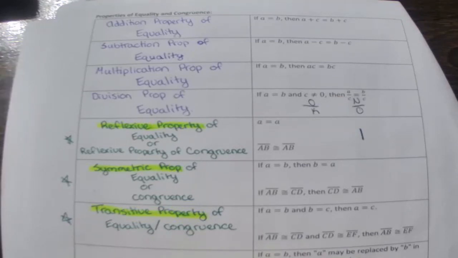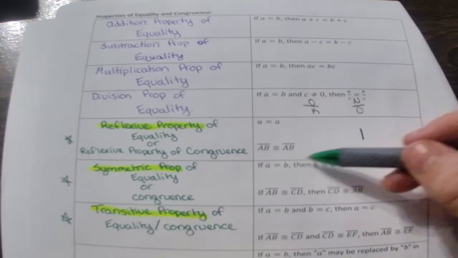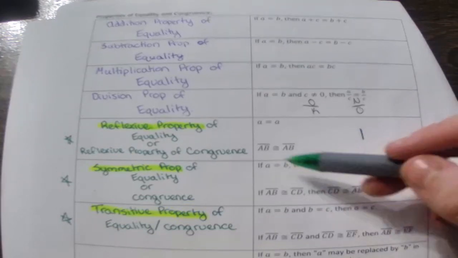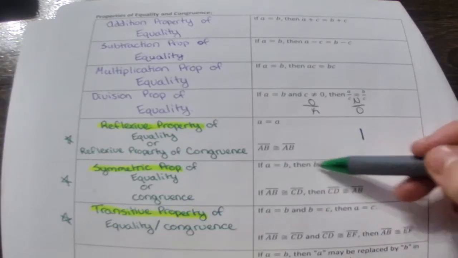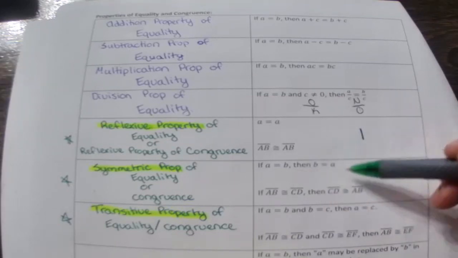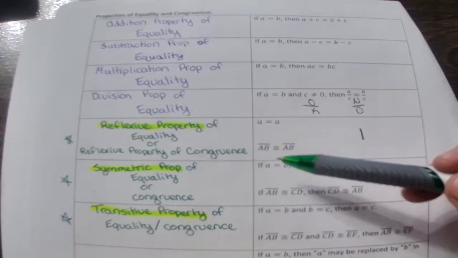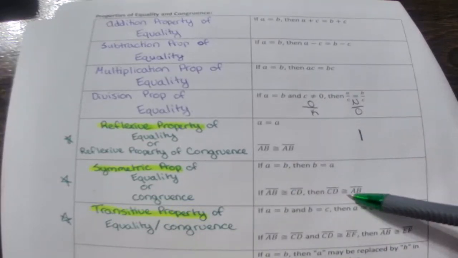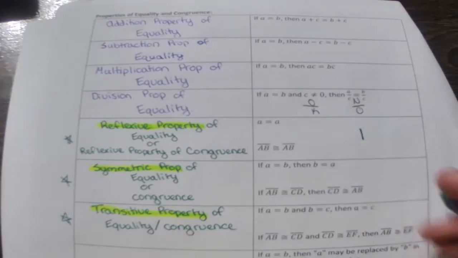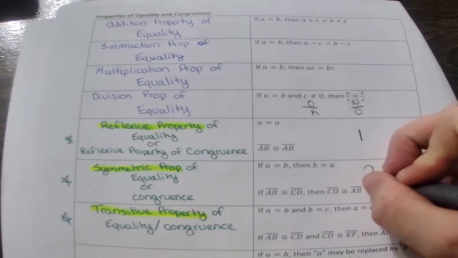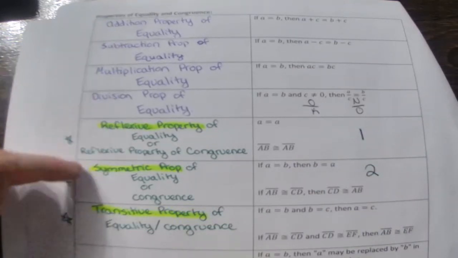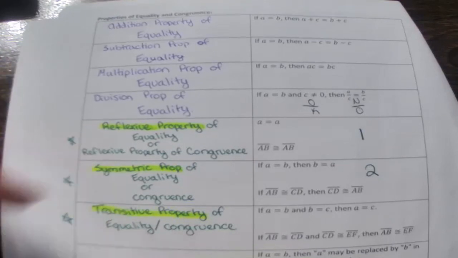The next one is the symmetric property. It says if A equals B, then B equals A. So if I said A was 5 and B was 5, they're both equal. Doesn't matter which side of the equal sign it is, they're equal. So again, it's equality if they're equal. It's congruence if it has a congruent symbol. So this one, symmetric property, is used when two things are equal to each other. Reflexive property was when one thing was equal. Symmetric is when two are equal.